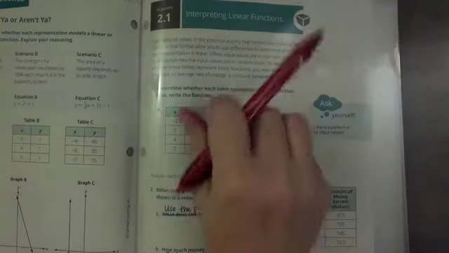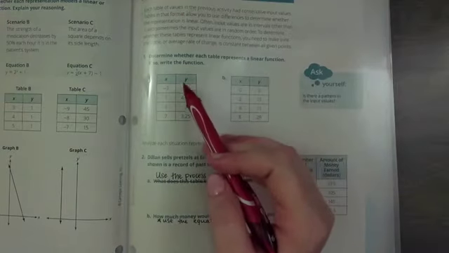So this is interpreting linear functions. I'm on page M2-25. We're not going to do this part up here. I feel like we've been doing this a lot, knowing if something's linear or not linear. So we're just going to start on this problem right here.